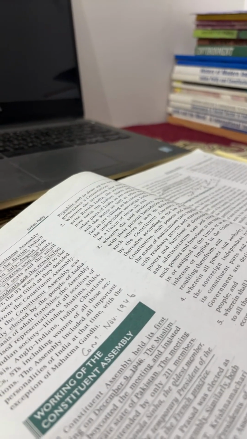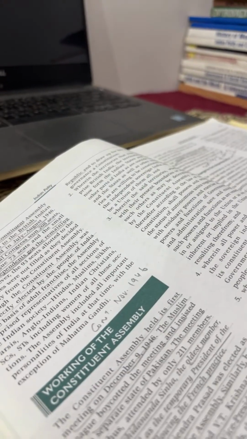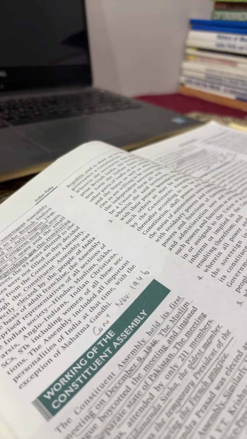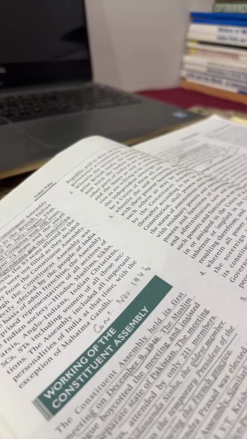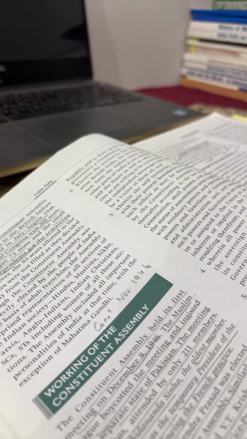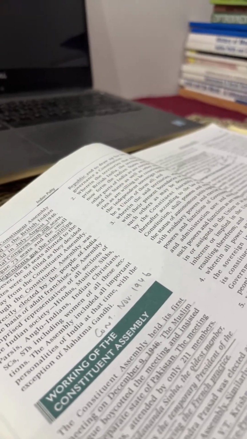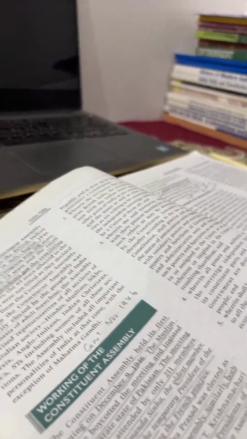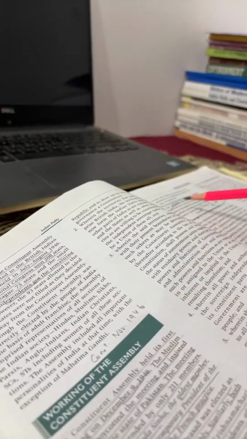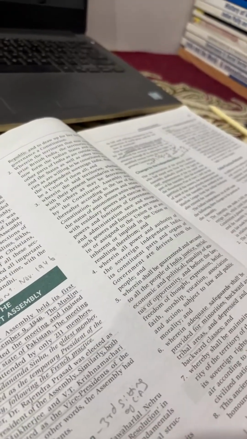Dr. Sachchidananda Sinha. On 13 December 1946, Jawaharlal Nehru moved the historic Objectives Resolution.